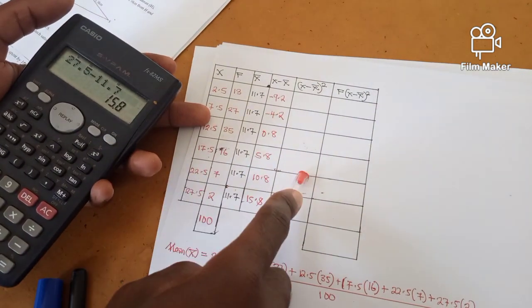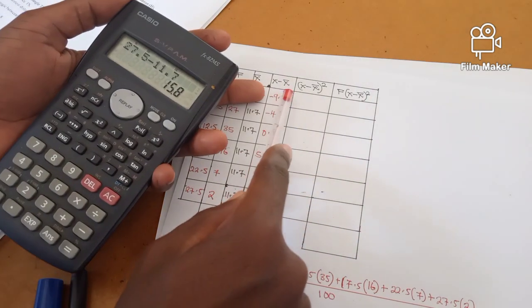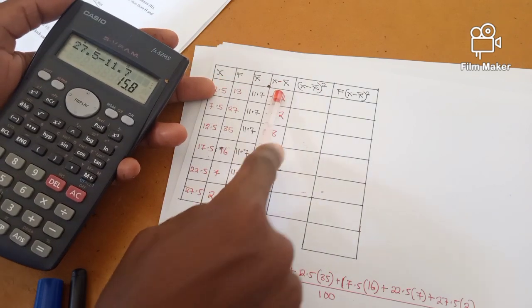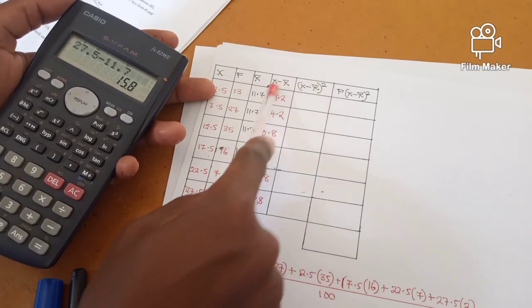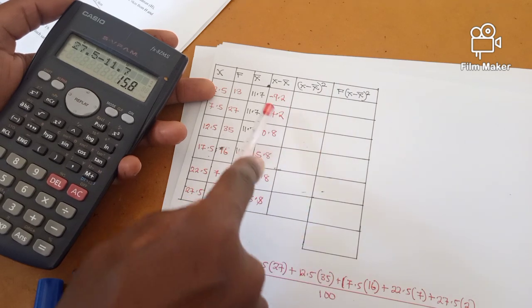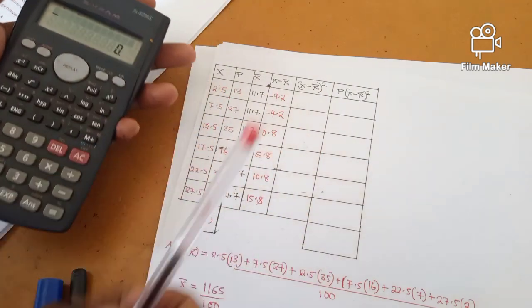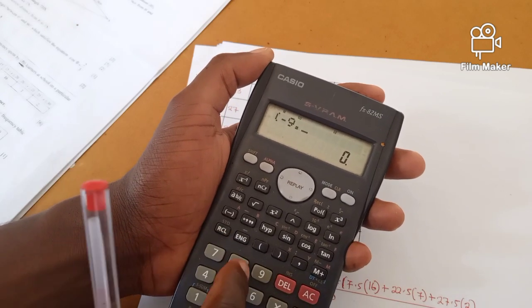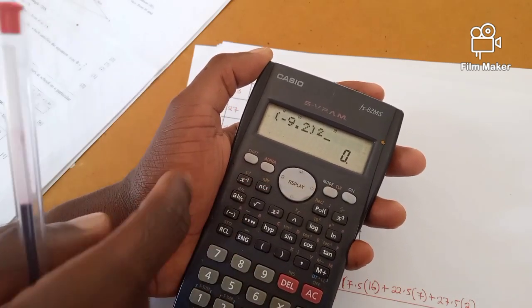We go to the next one. What does it mean? This, what you're finding here, you just square it. In brackets, this, and then squared. Okay, so we start with negative 9.2. So we open brackets, we say negative 9.2, we close the bracket, squared.